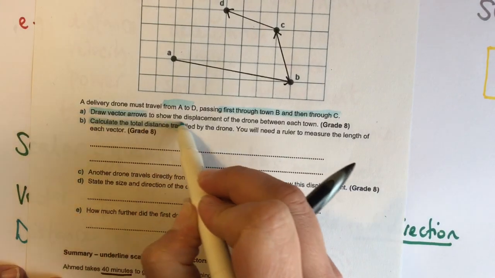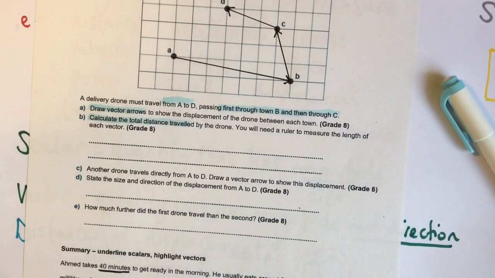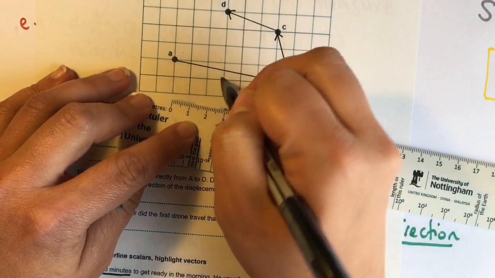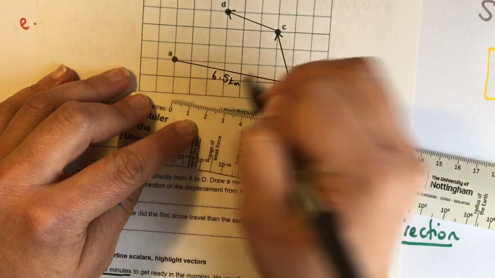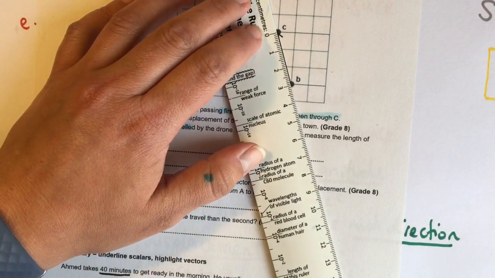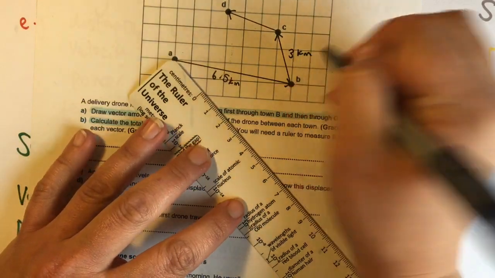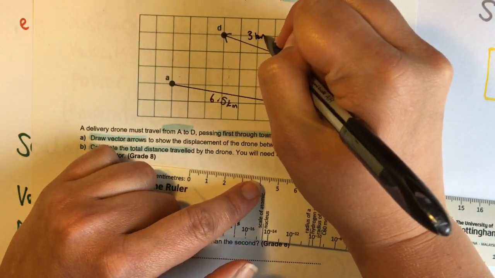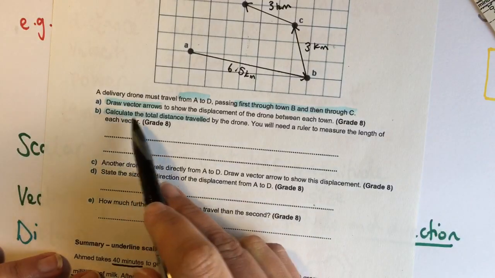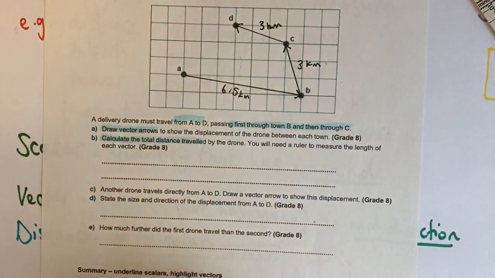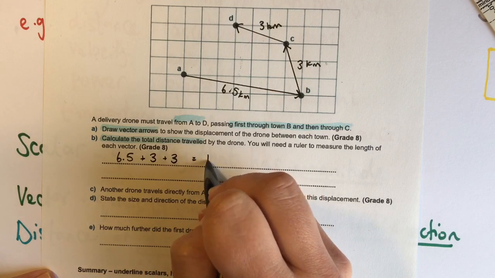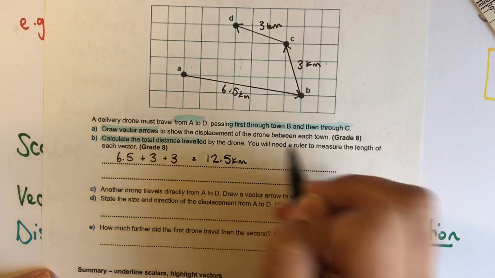Calculate the total distance travelled by the drone. You will need a ruler to measure the length of each vector. So I've got my ruler, I'll measure the length of each of these. So from A to B is 6.5. From B to C is 3. And then from C to D is also 3. Okay. So if we're calculating the total distance, then we need to add these 3 together. So we'll do 6.5 plus 3 plus 3. It's going to give us 12.5 kilometres.